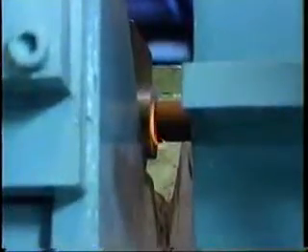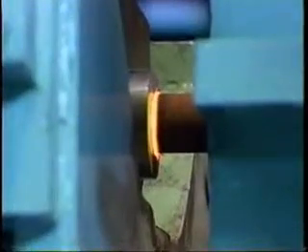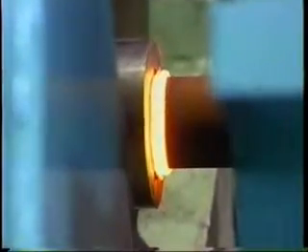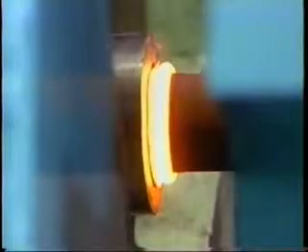Frictional heat is generated by rapidly rotating a workpiece against a stationary workpiece until the interfacing or faying surfaces reach the proper temperature. The weld is completed by an upsetting operation which consists of the rapid application of additional axial force as or just after the rotation stops. This upsetting operation forces hot metal, oxides, and impurities out of the joint.